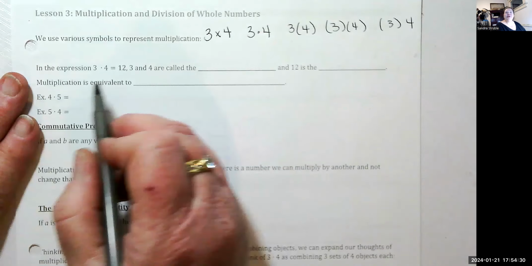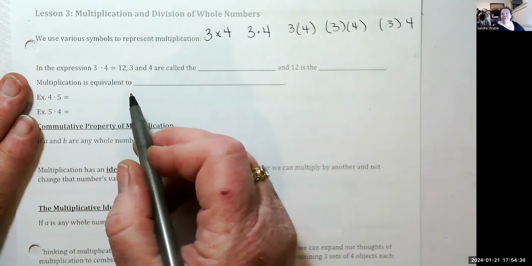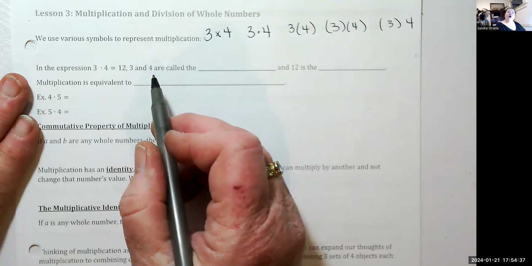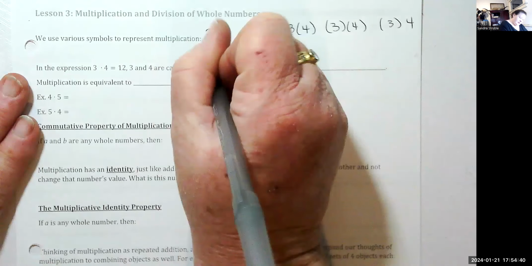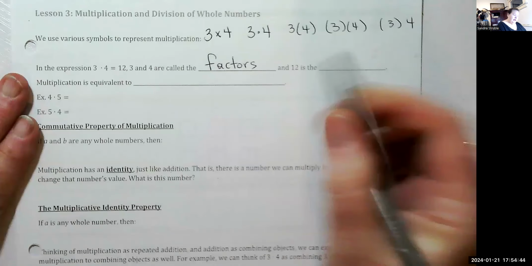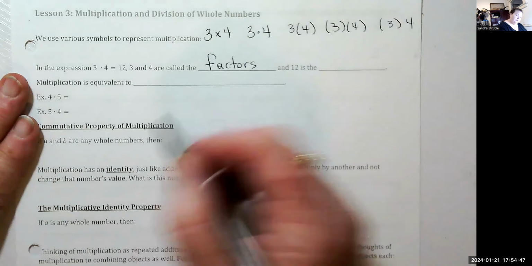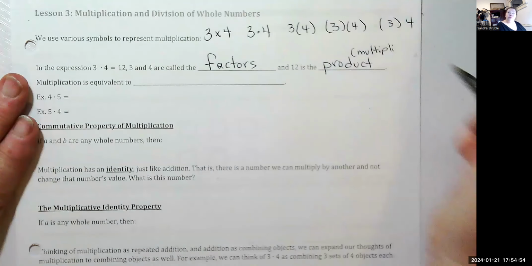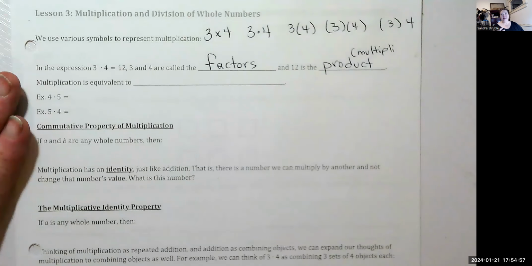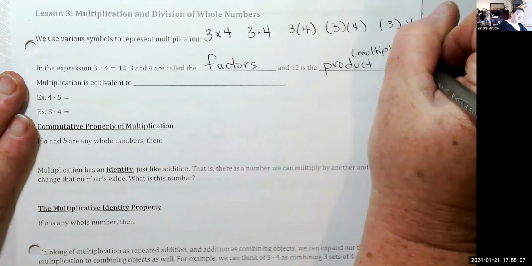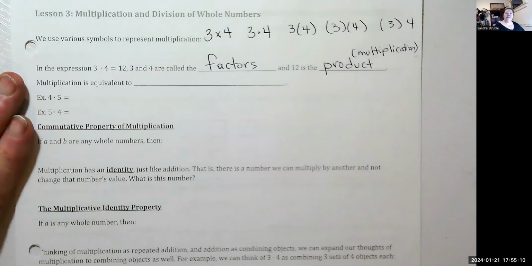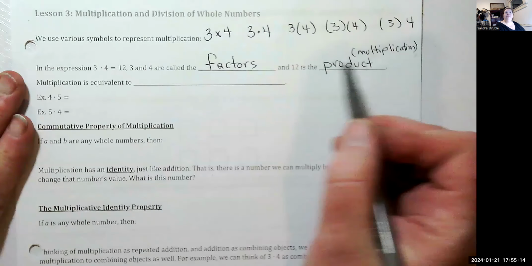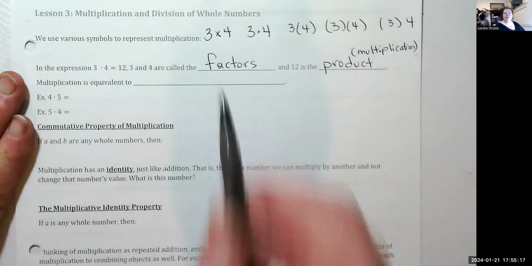All right, so in the expression 3 times 4, that equals 12. 3 and 4 are called factors of 12, and 12 is the product of 3 and 4. You need to understand that product means multiplication. When you do word problems, this is when you really see that, and we'll do a little bit in every section. Anytime you see the word product, understand that it's representing multiplication. And we've already talked about sum is addition. So the factors of 12 are 3 and 4, and the product of 3 and 4 is 12.